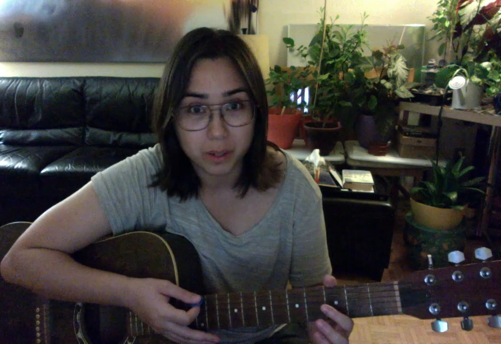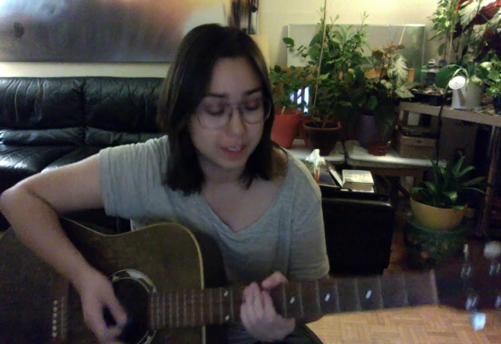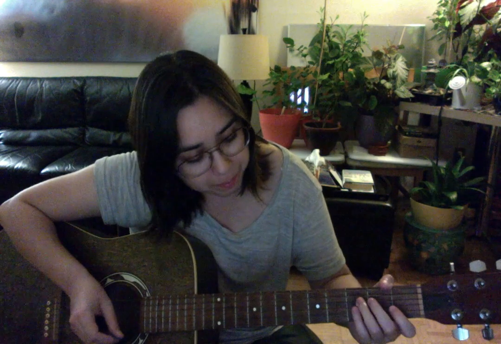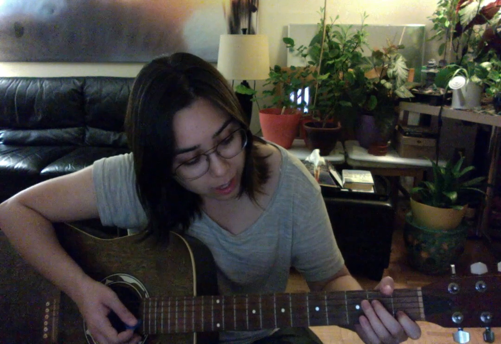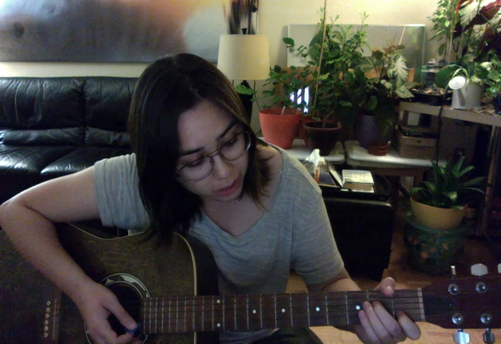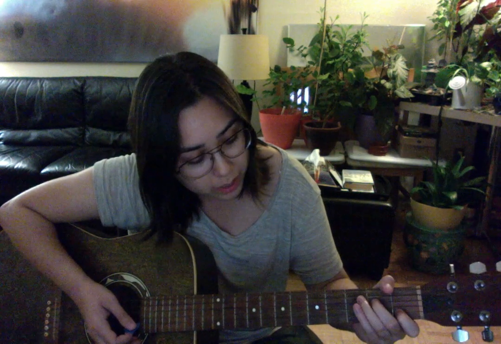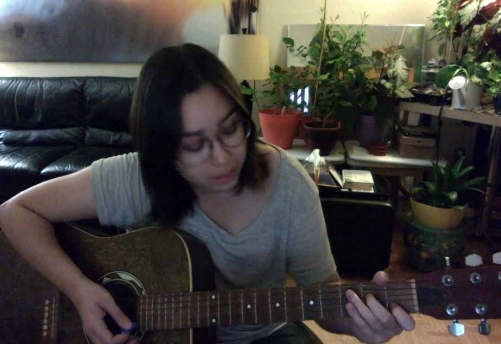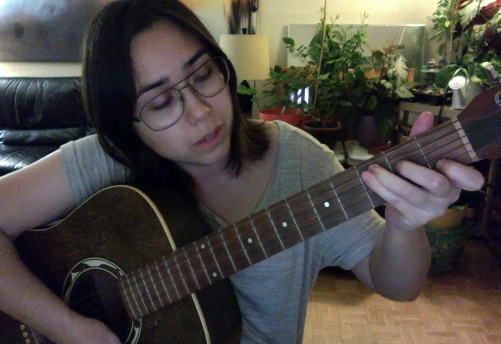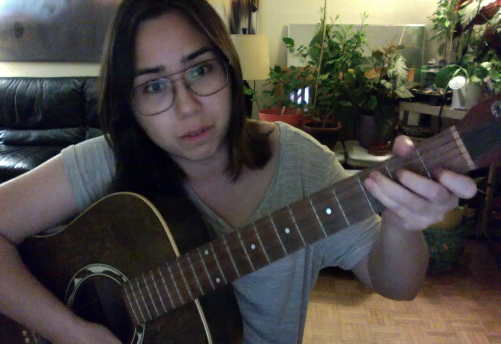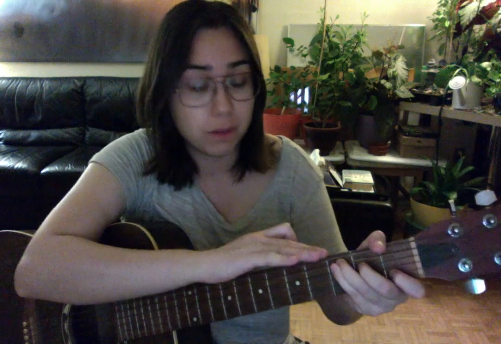So that's the B chord. Now I'm going to show you the C chord. The C chord is a little bit more simple than the B chord. You place your pointy finger on the 2nd string on the 1st fret, and then your middle finger on the 4th string on the 2nd fret. I'm going to show it to you up close. You place your ring finger on the 3rd fret on the 5th string, and then you mute the 5th string.